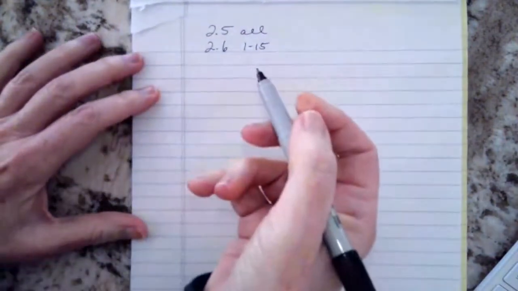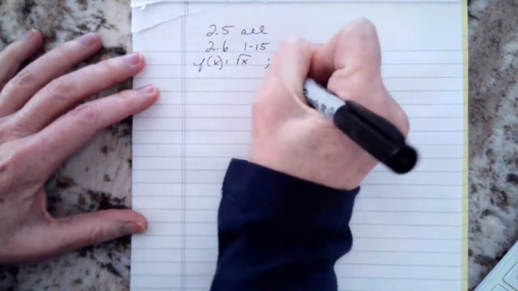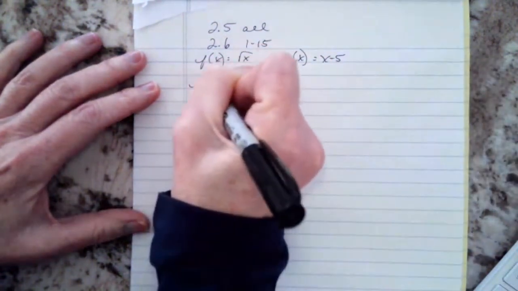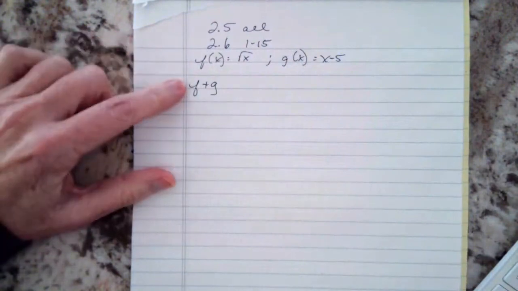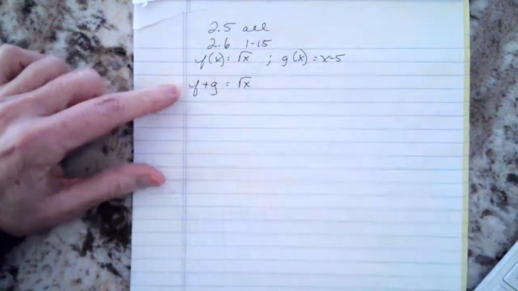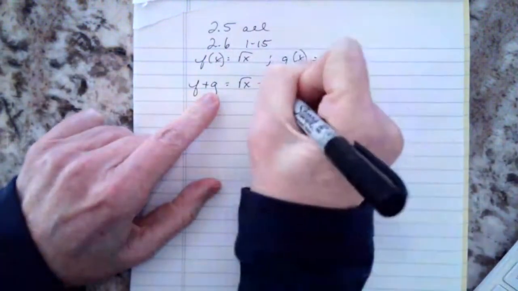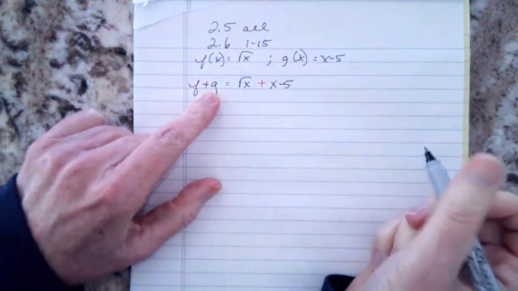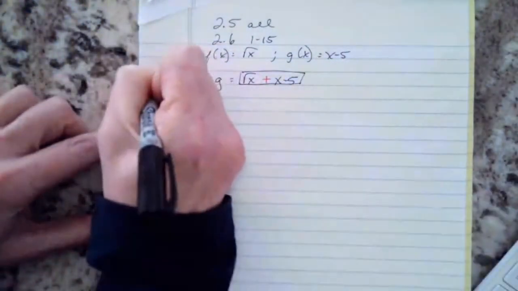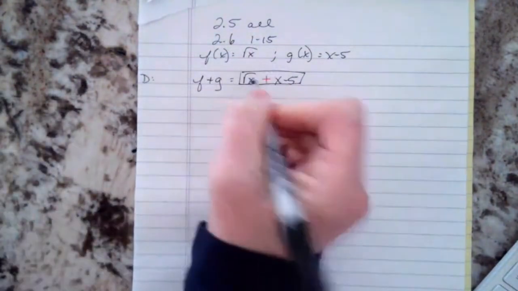Okay, let's look at f of x equals the square root of x, and g of x equals x minus 5. First thing we're looking for, and they'll prompt you for these, we're looking for f plus g. So we need square root of x, that's f, plus g, the g function. Okay, there's not much we can do with that, so that's a good answer right there. No combination of like terms. And the domain here, there's no denominator, there's no radical. Oh, there is a radical. We're going to have to worry about that.